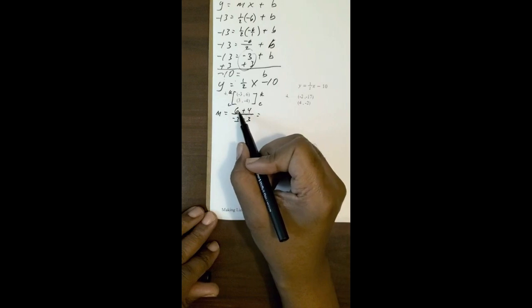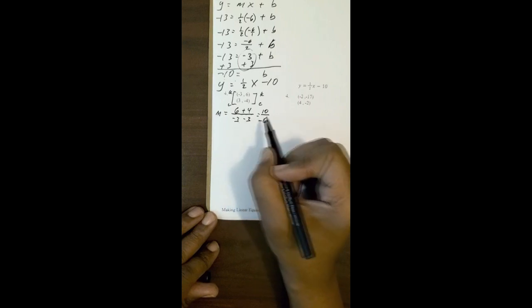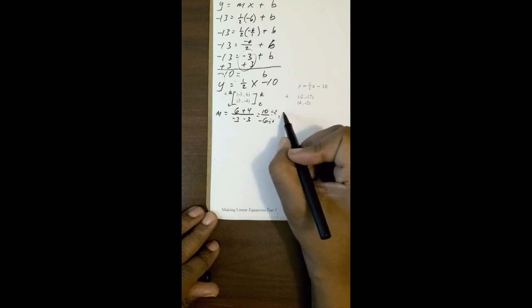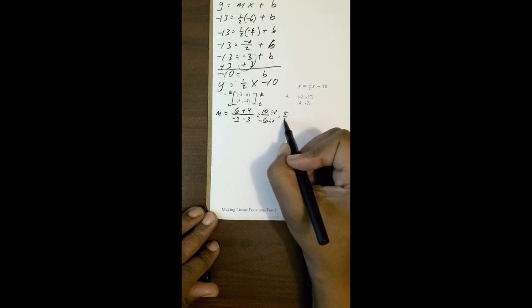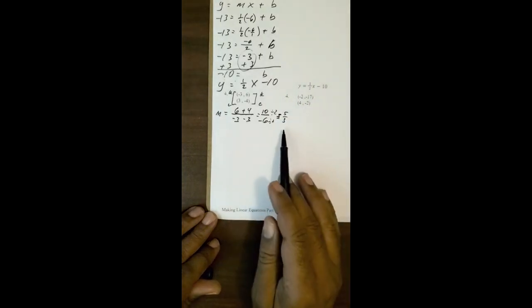So same signs here will add to a 10. Same signs here will add to a 6, but the bigger sign wins, so it's negative. I can divide both of these by 2 and get a 5 over 3. And I don't forget the negative here. It's on the bottom, but I'm going to bring it a little closer to the top here. Okay, so negative 5 over 3.